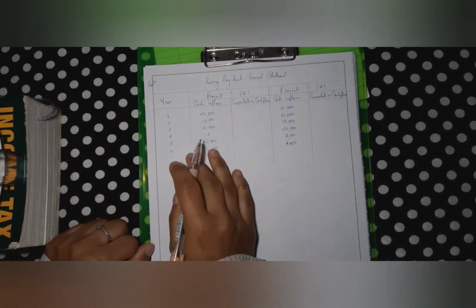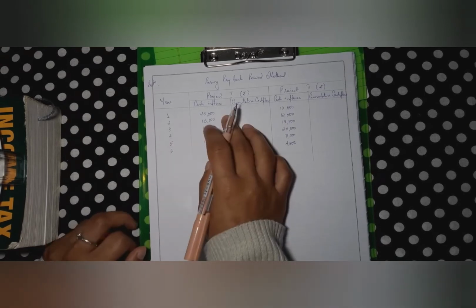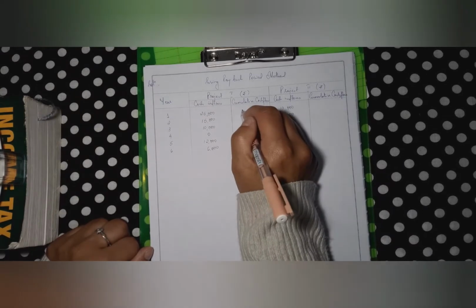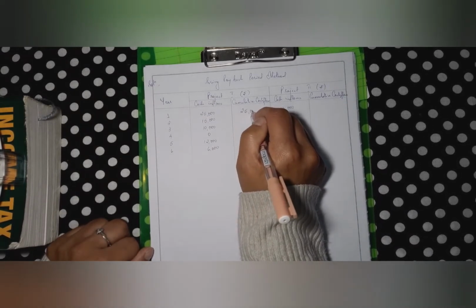Next step is to calculate cumulative cash flow. Cumulative cash flow for the first year for project 1 is 25,000, and since there are no previous cash flows, it will be only 25,000 cumulative.